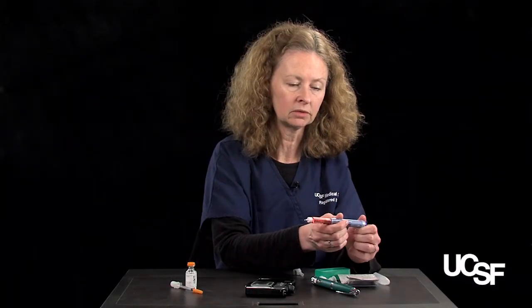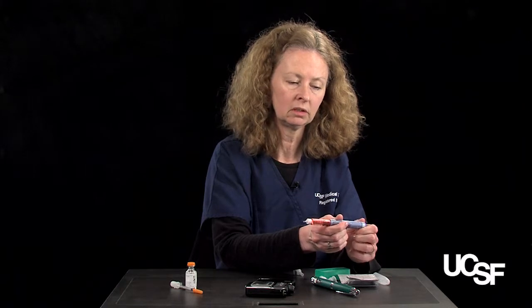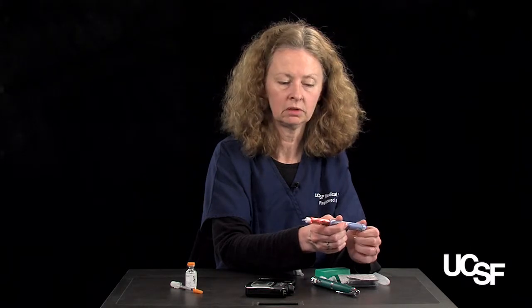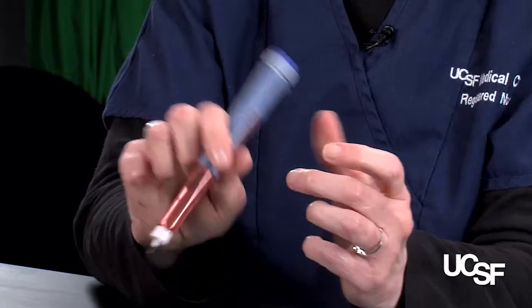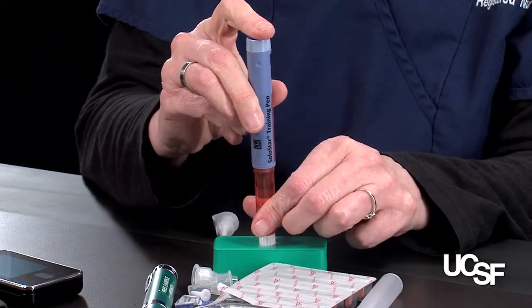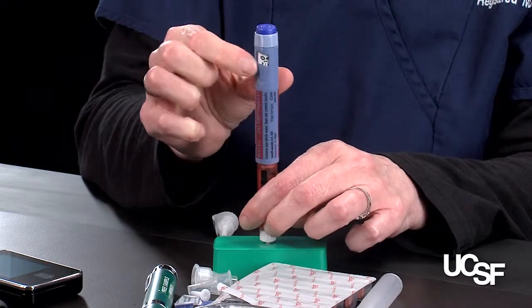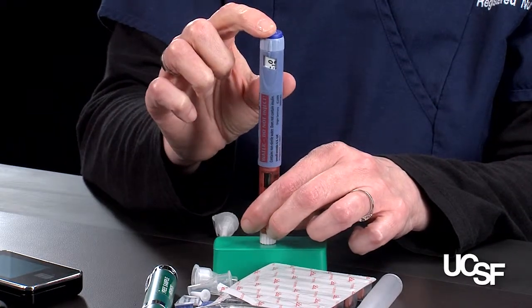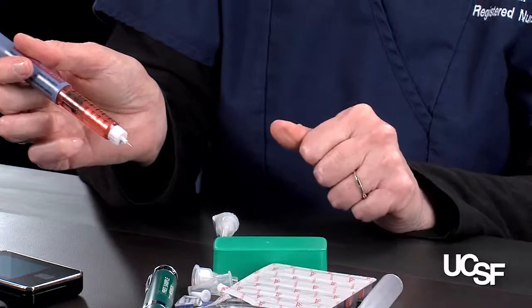Then I can dial my dose. So that's 1, 2, 3, 4 units. Same thing, 90 degrees. Push the insulin in. That brings us back to 0. We count to 10, and we pull the needle out.